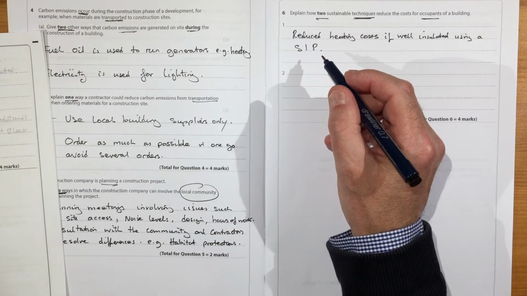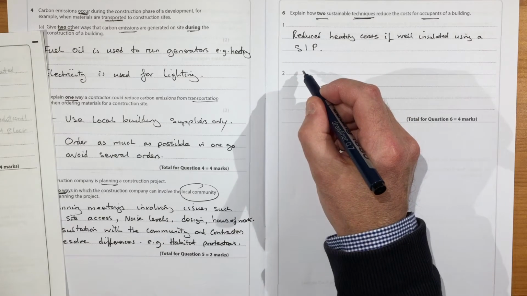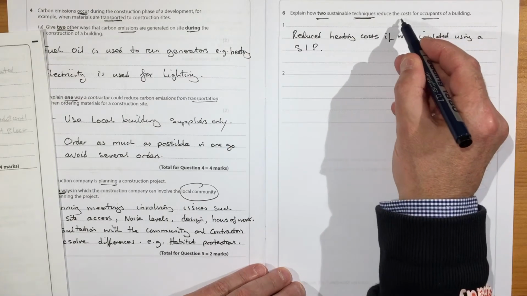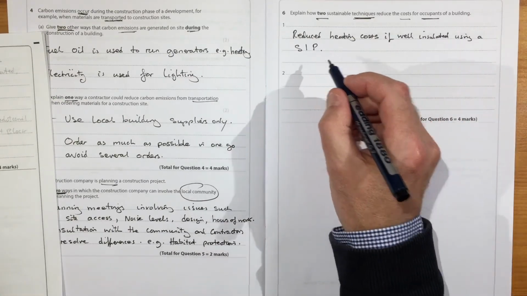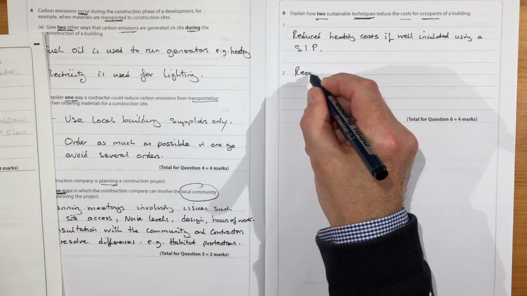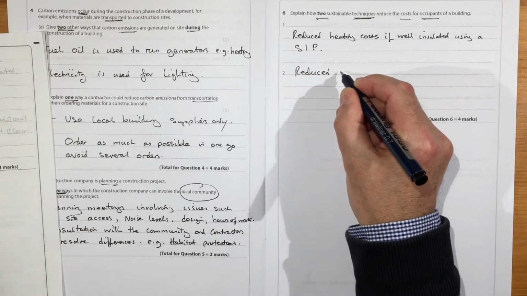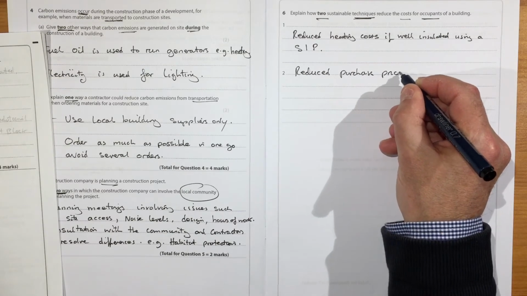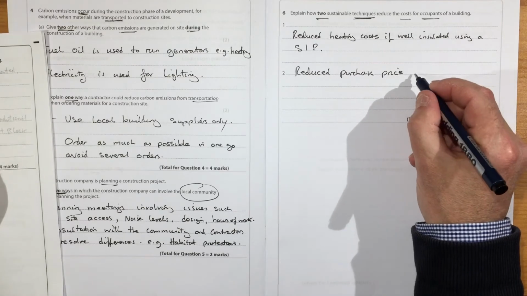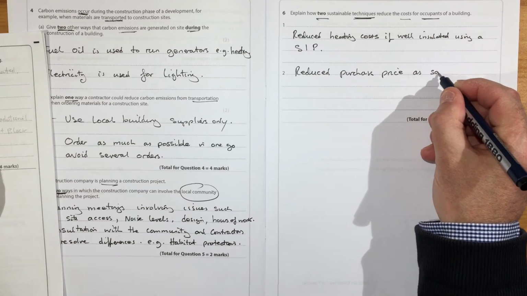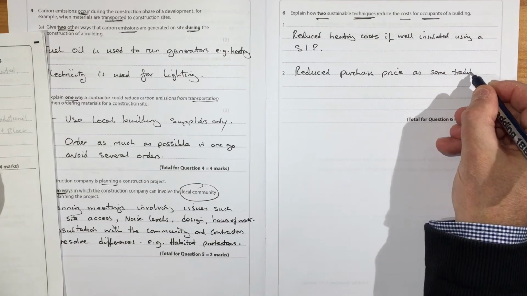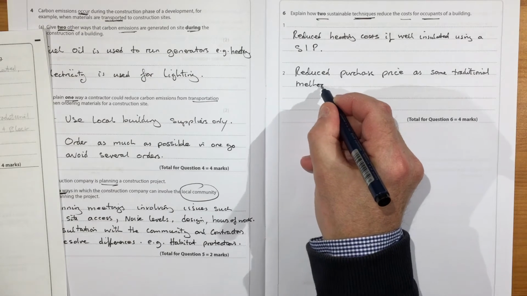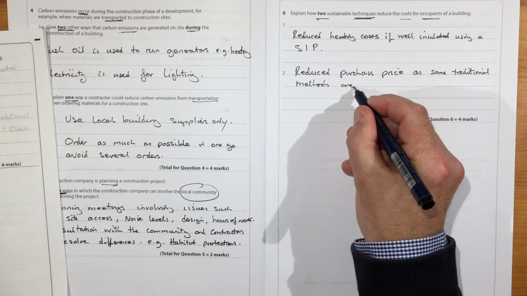Right. Okay, and point 2, reduce purchase price. Okay, sustainable techniques. Okay, costs. It talks about costs for. Okay, so it amounts to reduced purchase price as some traditional methods are expensive.